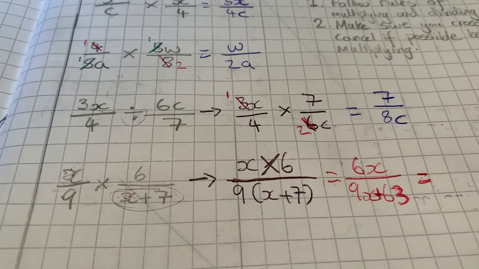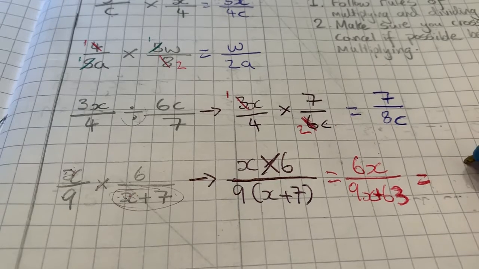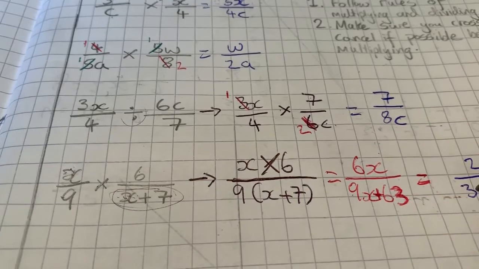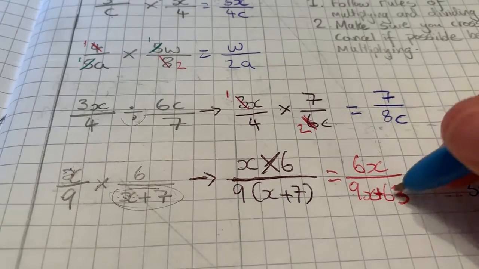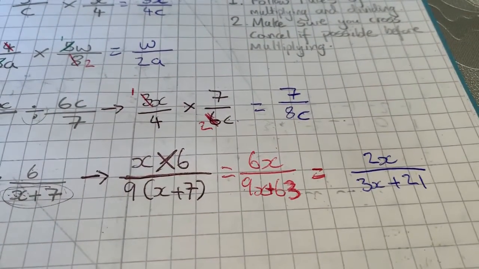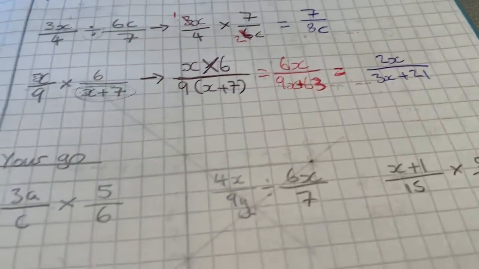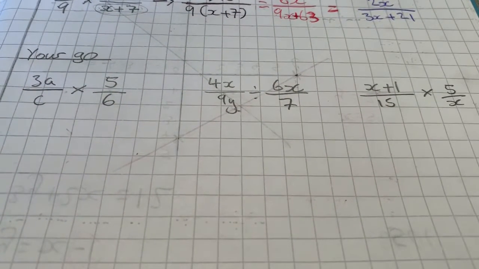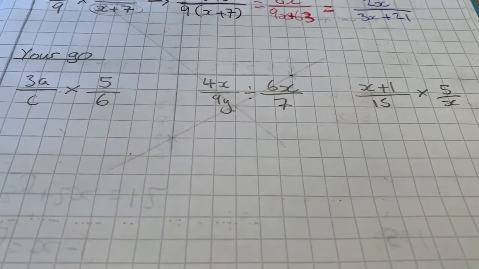So 6 divided by 3 makes it 2x on top. 9 divided by 3 is 3x. And 63 divided by 3 is 21. So it gives me 2x over x plus 21. So, 3 examples to give a go. Press pause, and then I'll go over the answers in a moment.